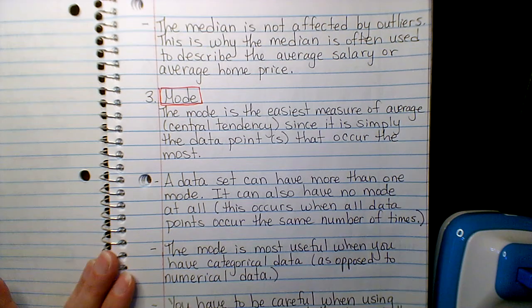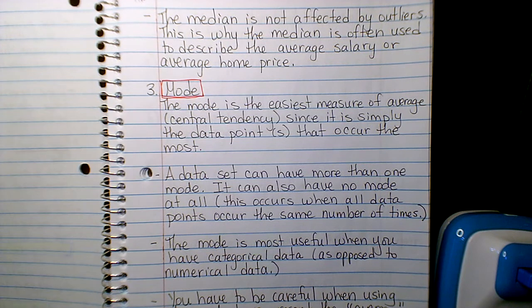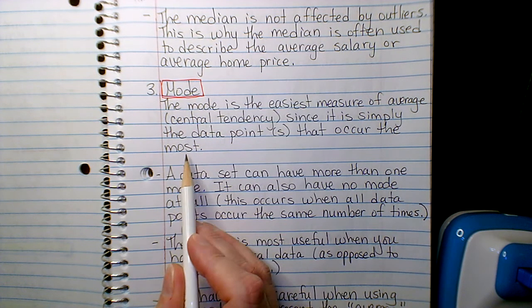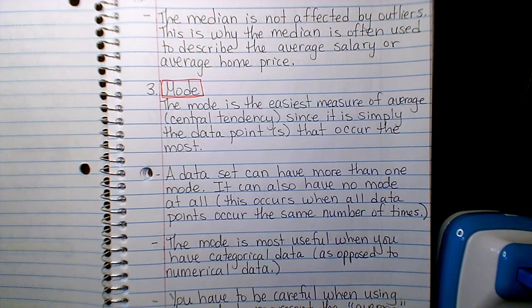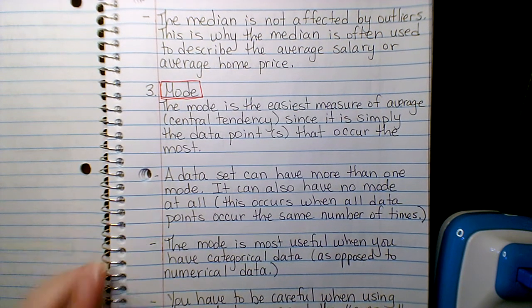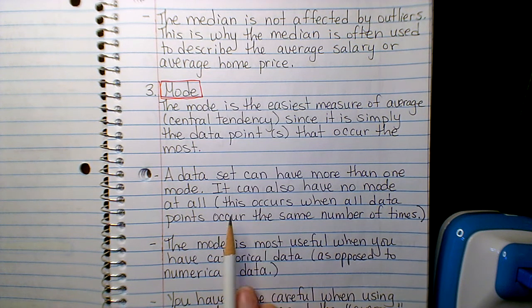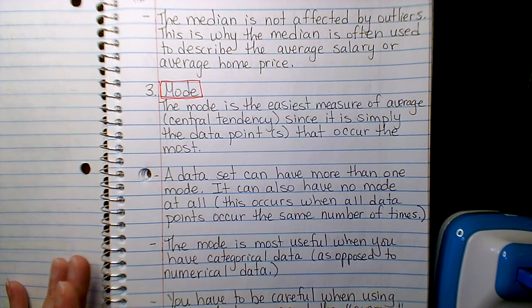And lastly, for measures of central tendency, we have the mode. The mode is the easiest one by far. It is just the data point that occurs the most. So mode, most. Now, unlike the mean and the median, a data set can have more than one mode. It can also have no mode. This occurs when all of the data points occur the same number of times.